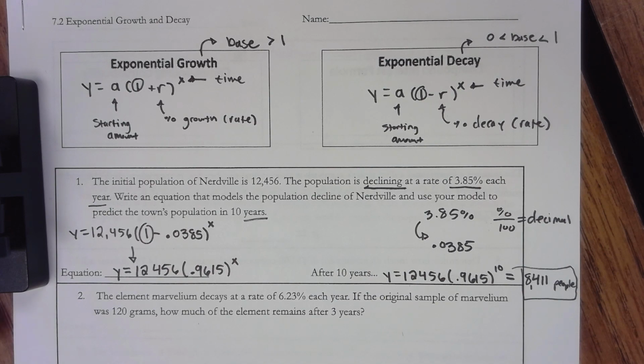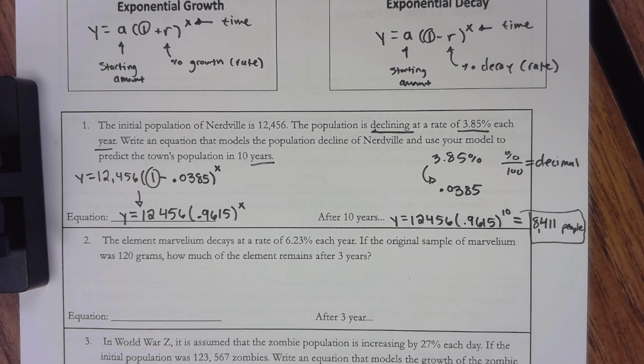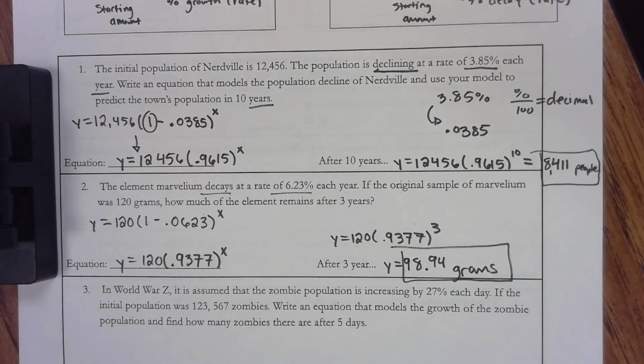Why don't you all do number 2 real quick? See if you can build that equation and find the amount after 3 years. And then we're going to talk about a different type of exponential growth and decay shortly after. All right, let's see how we did here.